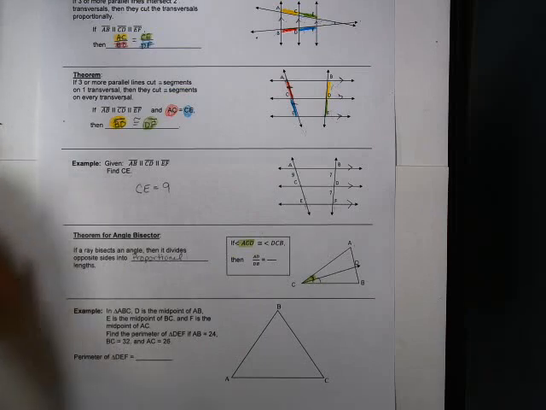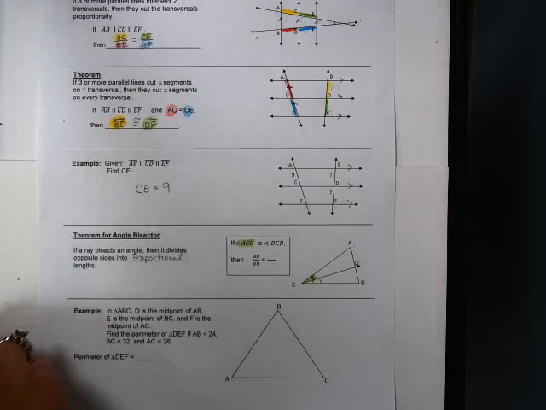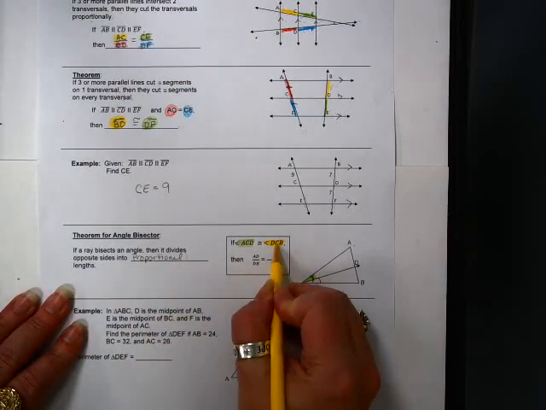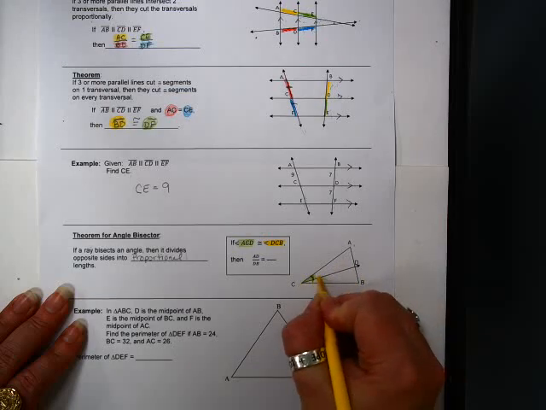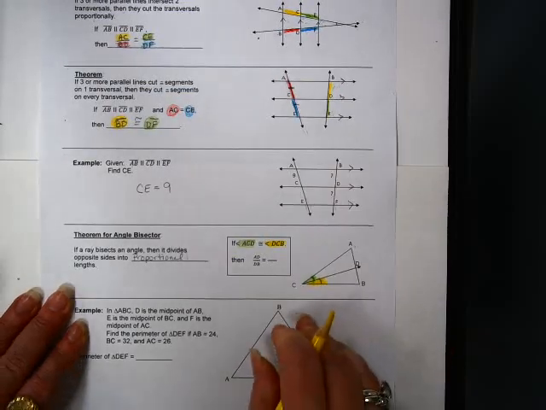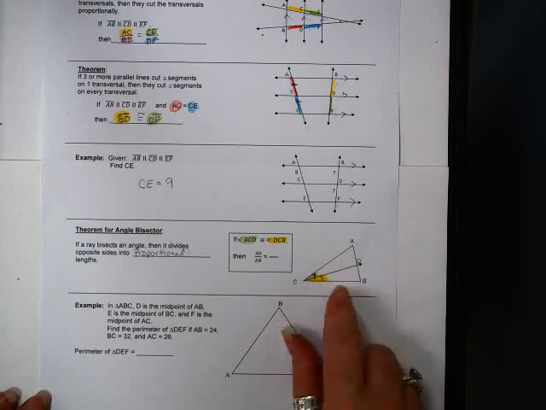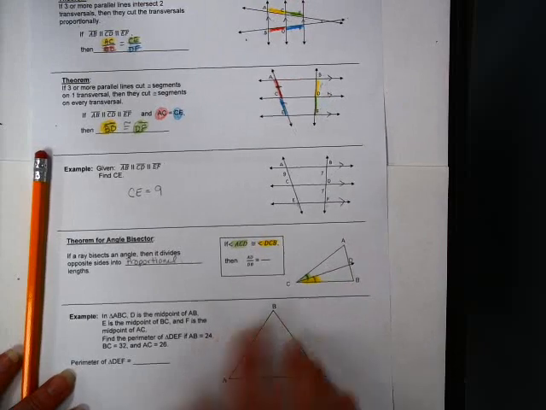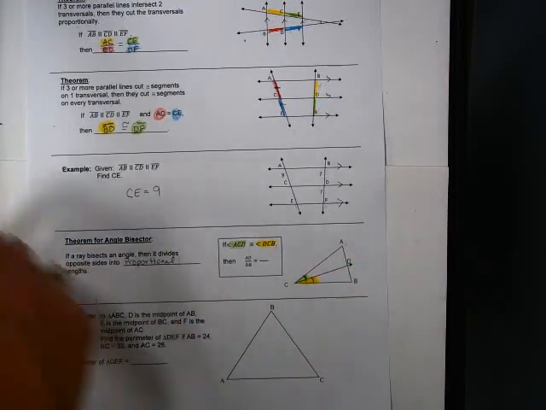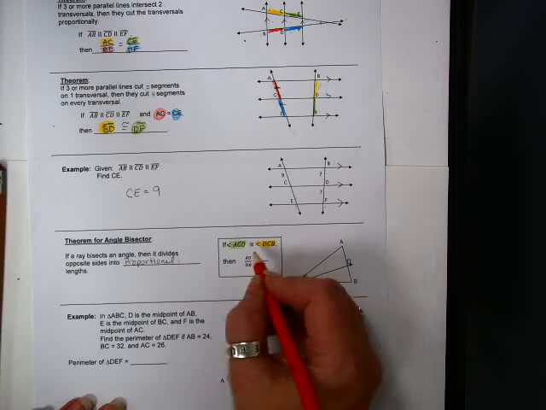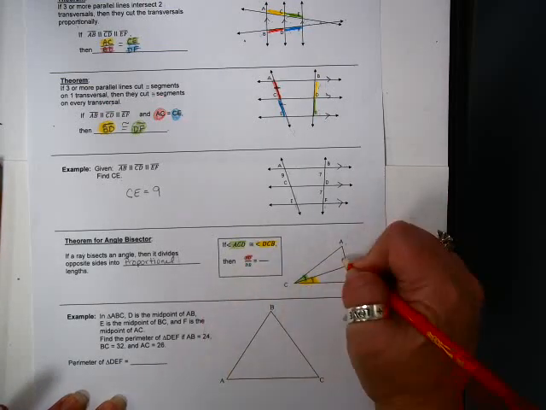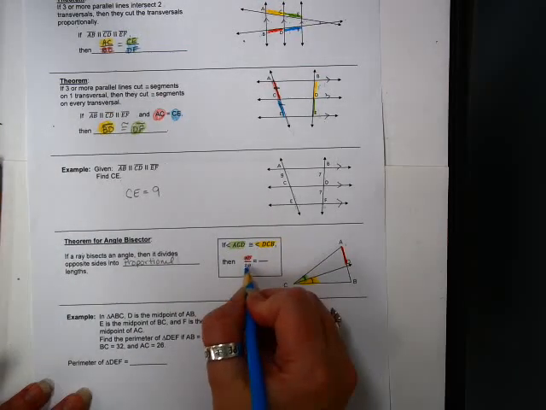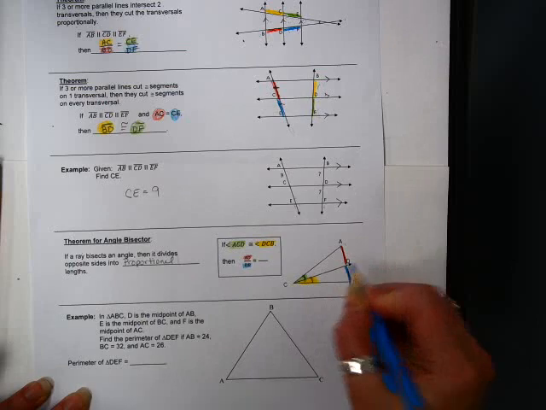ACD, is congruent to this angle right here, DCB, this one here. Then what we know is that these sides are proportional. So these sides and these sides are proportional. So here, I'm going to color code these red and blue. So here, A is red, AD, that's this one, over DB, which is this one.